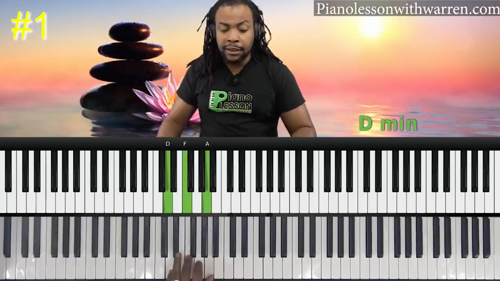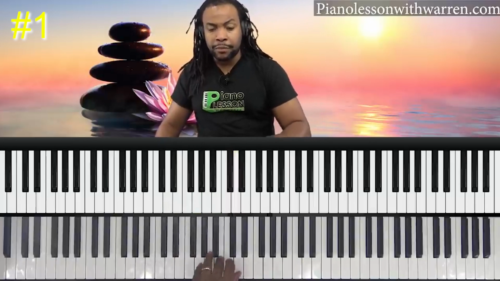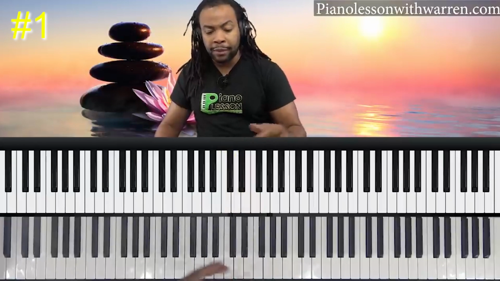So the diatonic chords: C, D minor, E minor, F major, G major, A minor, B diminished. Those are the chords of C. And the melody pretty much stays within those notes of the chords. So we make sure that our harmonized notes also stay within the key. That's tip number one when we get to the harmonization section.